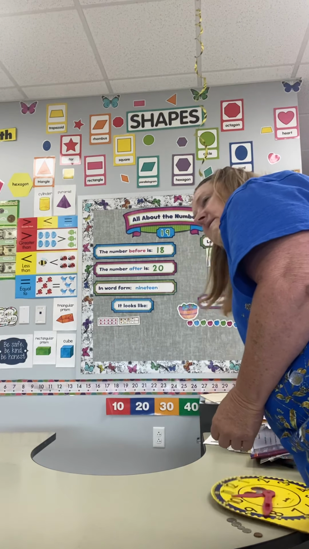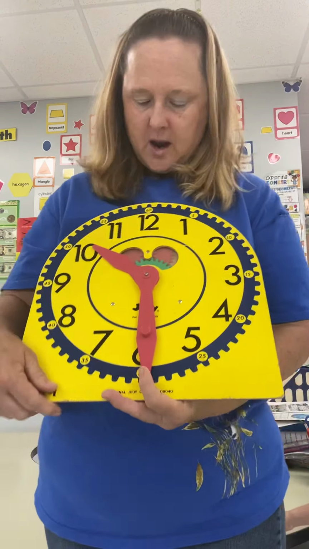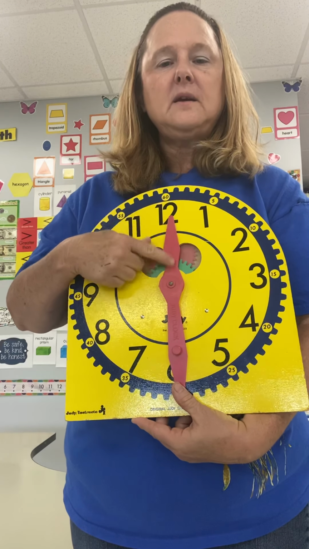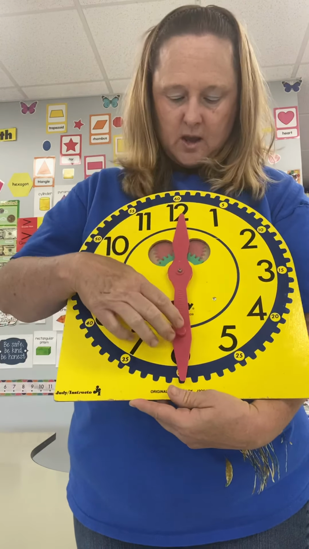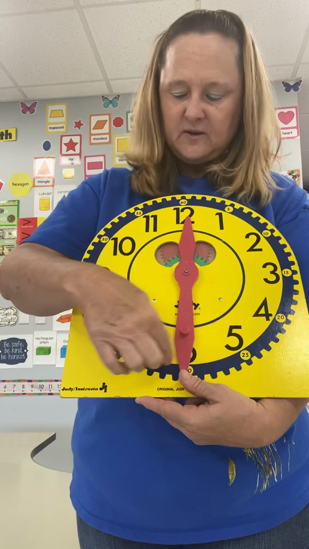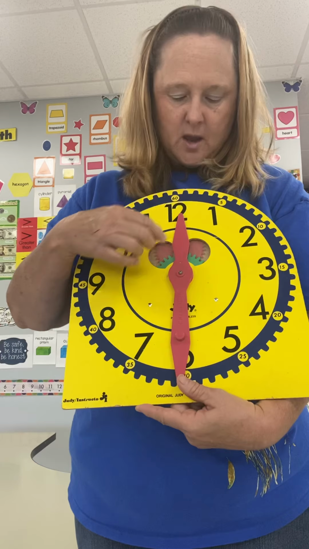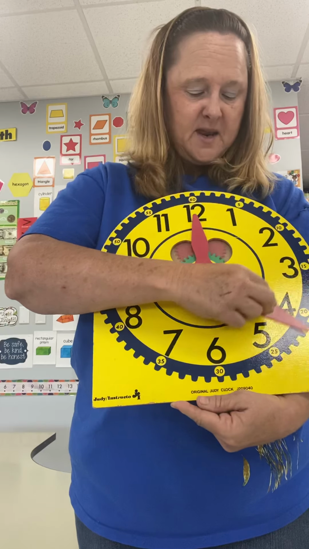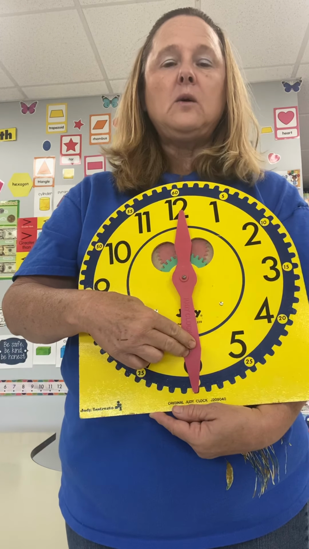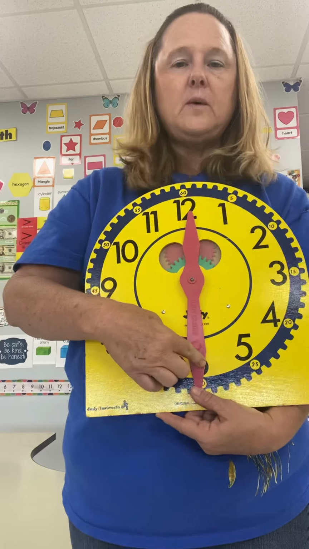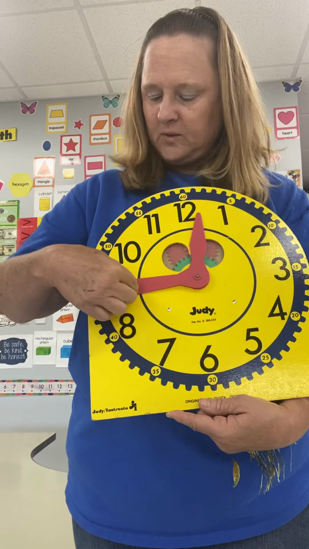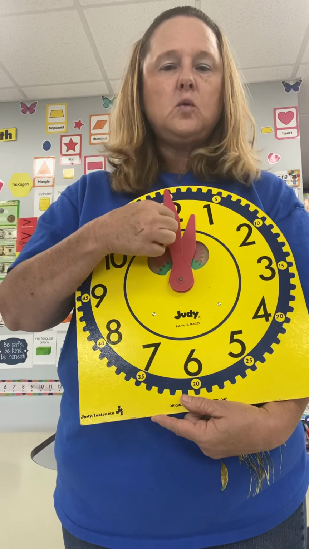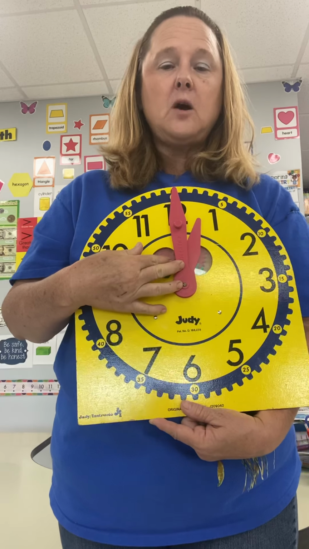Let's do some time. Now remember, our long hand is always the minute hand, and our short hand is always the hour hand. Each one of these numbers counts 5 all the way around the clock. If our minute hand was on the 3, it would be 15. If our minute hand was on the 6, it would mean 30 or half past because you are halfway around the clock. If our minute hand was on the 9, it would mean 45. And if the minute hand was on 12, it always means o'clock.